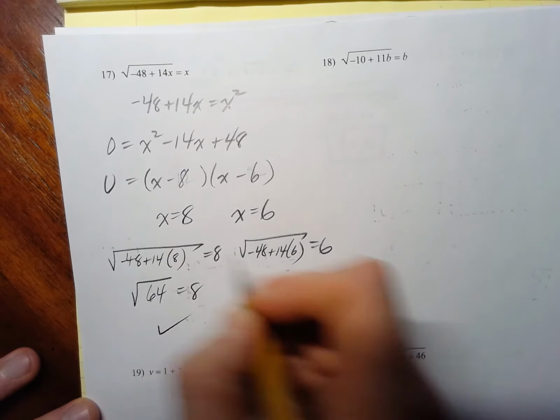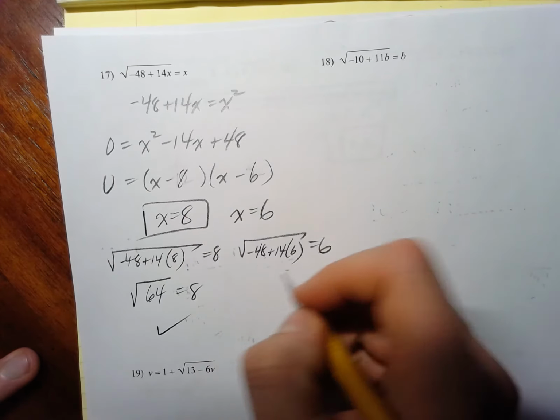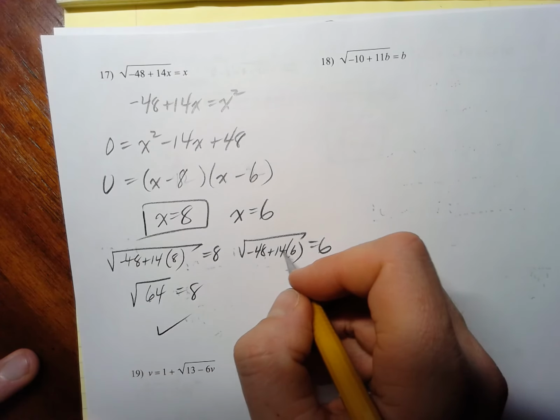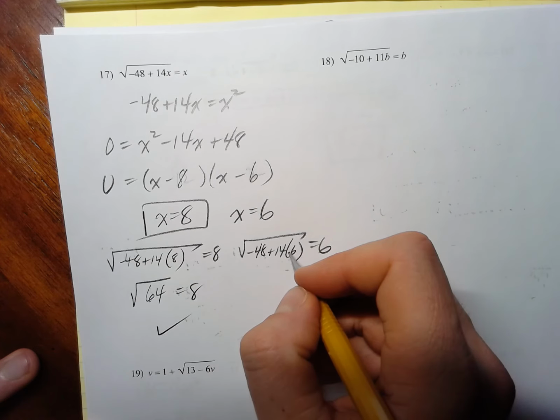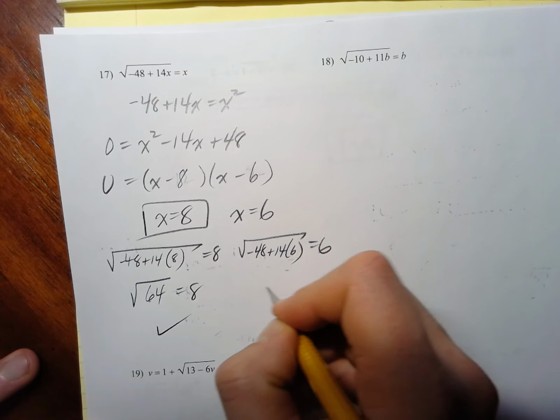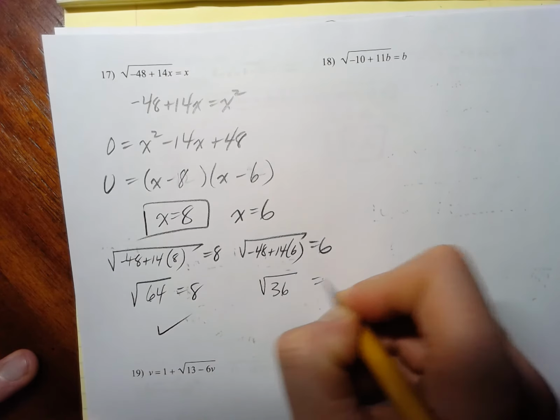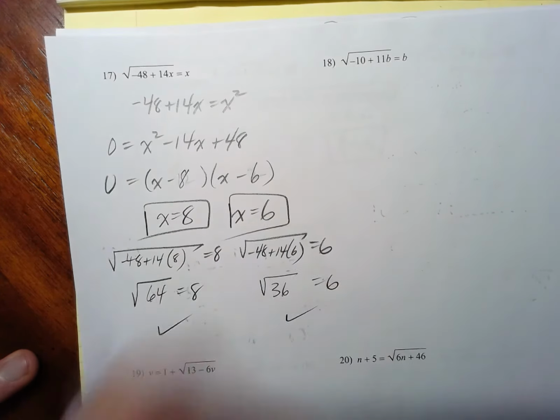So that is true, so that one works. This one is 6 times 14 is 84. Negative 48 plus 84 is going to be 36 equals 6, so that's good, so that one works.